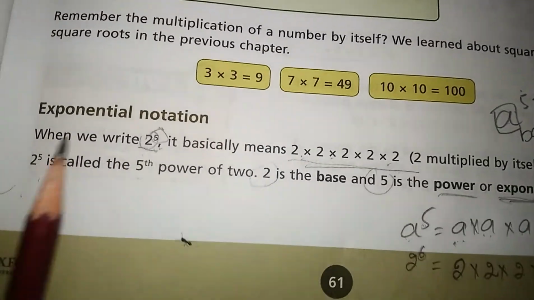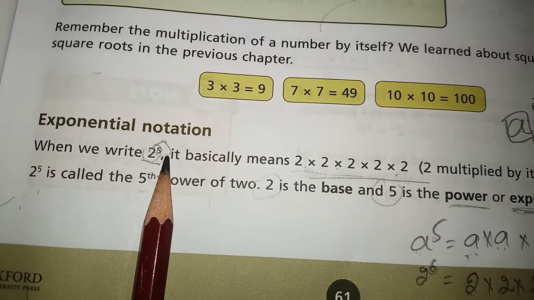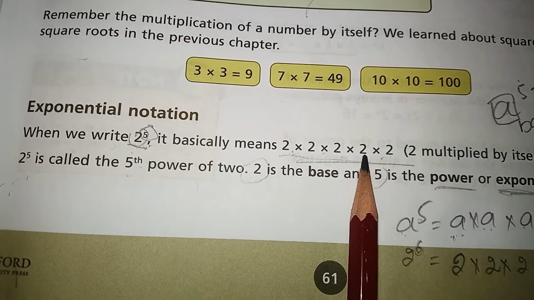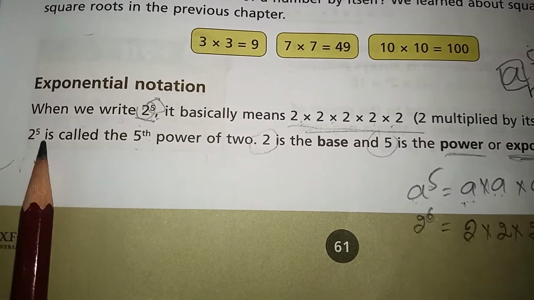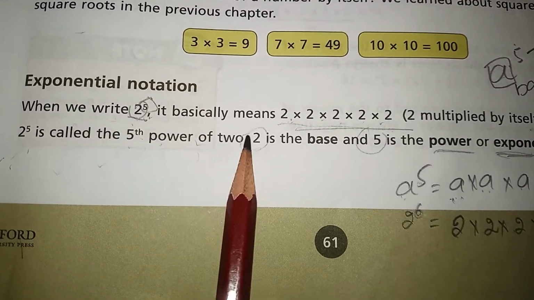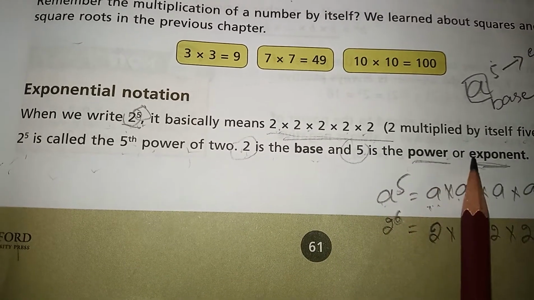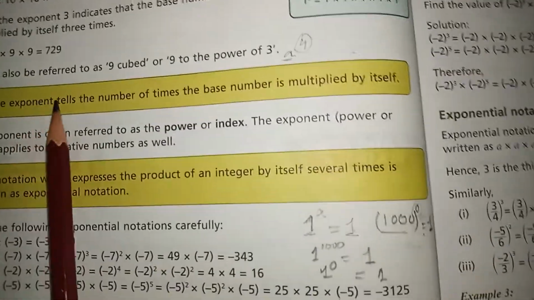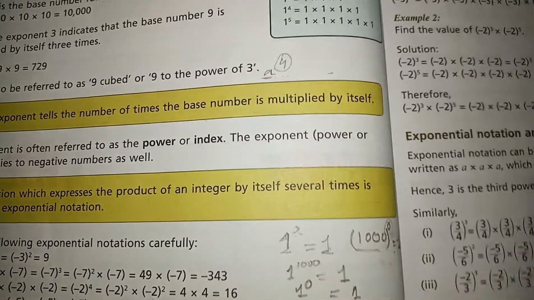So how can we define exponential notation? When we write 2 raised to power 5, it means 2 multiplied by 2 multiplied by 2 multiplied by 2 multiplied by 2, that is, 2 multiplied by itself 5 times. 2 raised to power 5 is called the fifth power of 2. Here 2 is the base and 5 is the power or exponent. The exponent tells the number of times the base number is multiplied by itself.